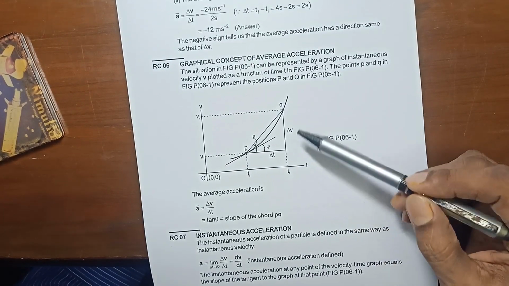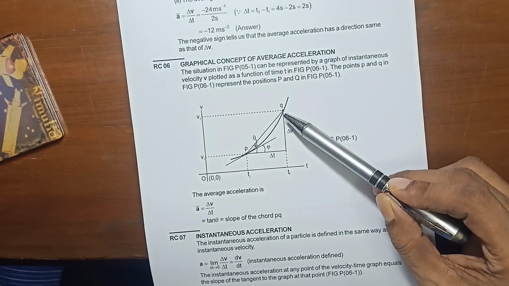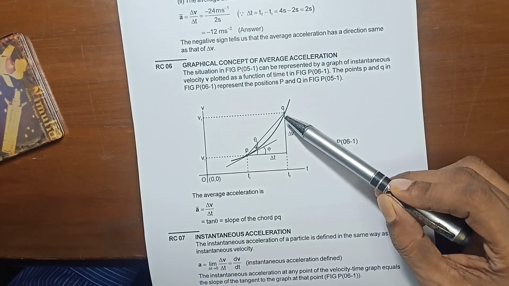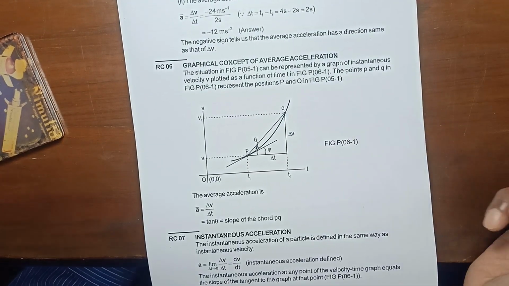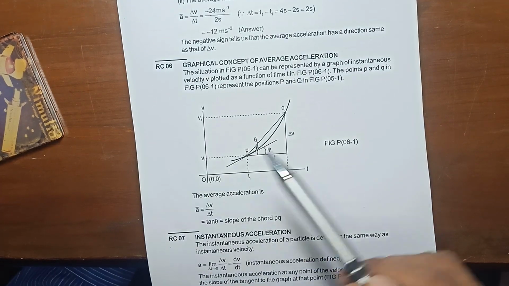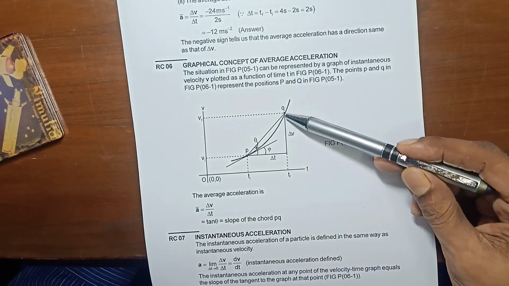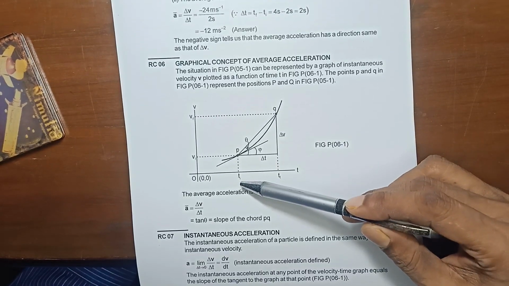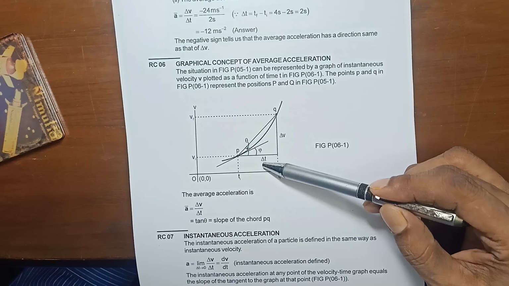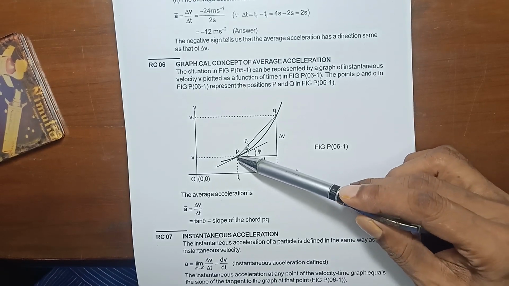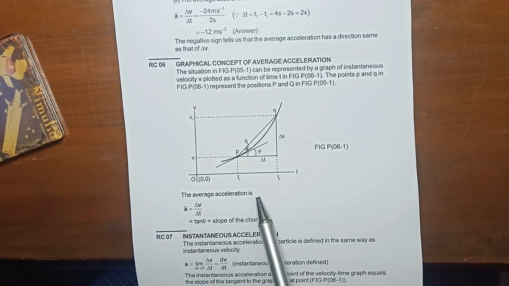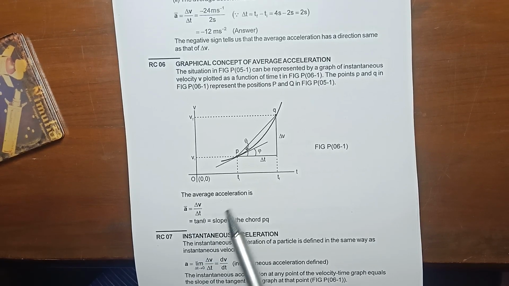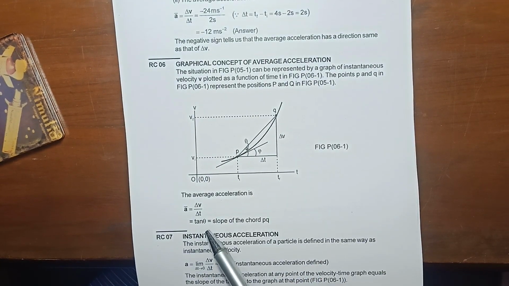So at t final, Q is the position of the particle, capital Q in the figure. So it is the final velocity. So clearly it is delta v, v final minus v initial, by delta t, t final minus t initial. So clearly delta v by delta t equals to what? Slope of the chord PQ. So average acceleration equals delta v by delta t equals tan theta, and tan theta is called the slope of the chord PQ.